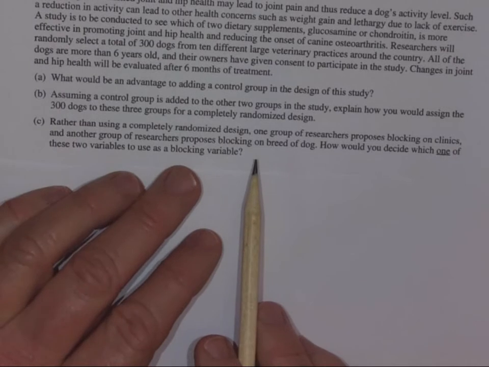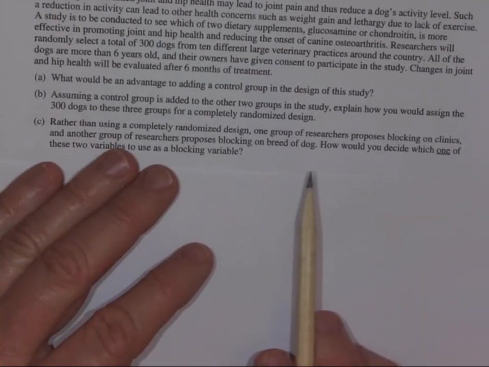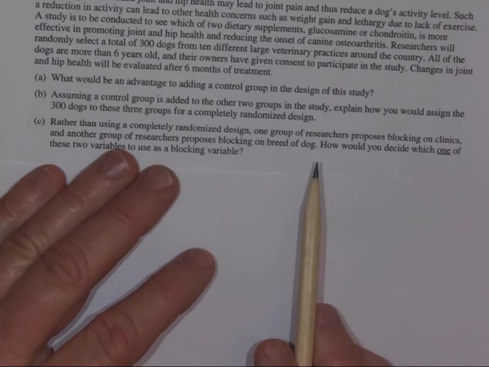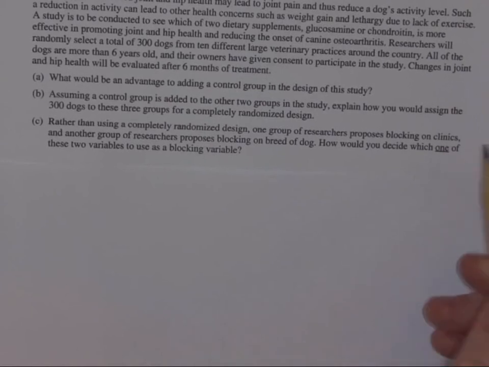Rather than using a randomized design, they're talking about blocking, and they're talking about possibly blocking on the clinics or blocking on the breed of dog. Which one would you choose and why? The variable that you choose to block on is the one that is most different in regards to the response, in regards to the context. Which one do we think is going to have the biggest effect on the improvement in joint and hip health? I would think breed of dog.